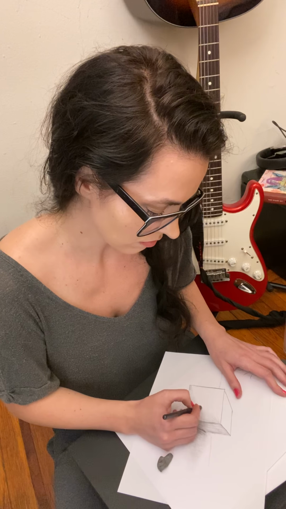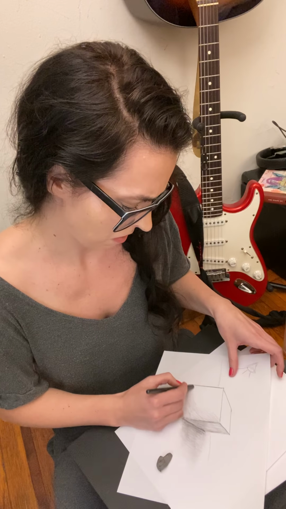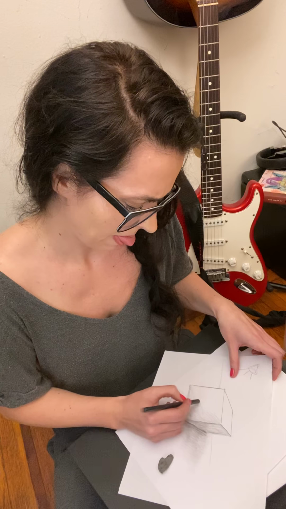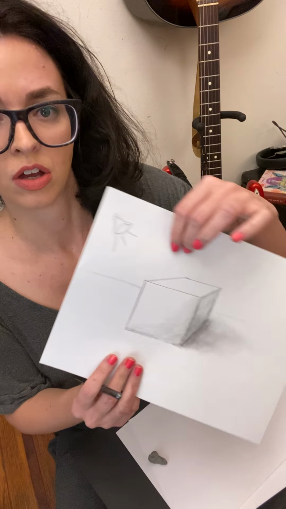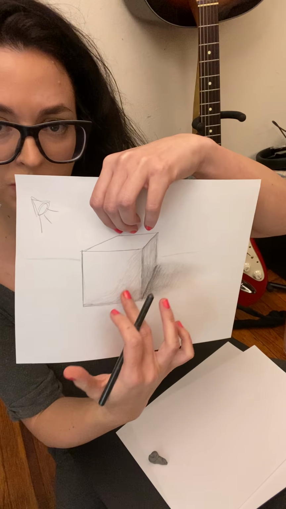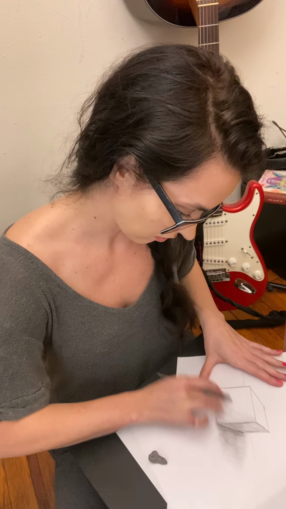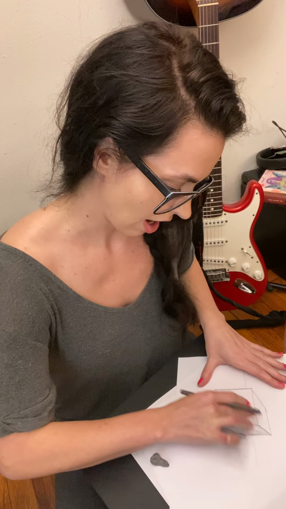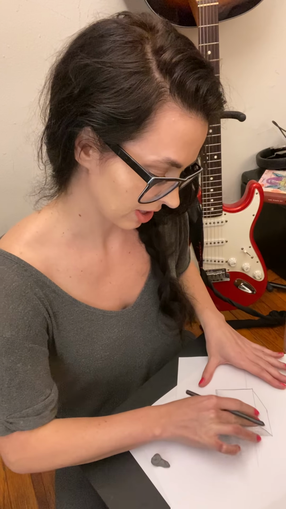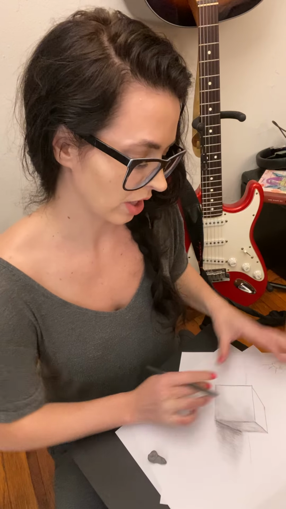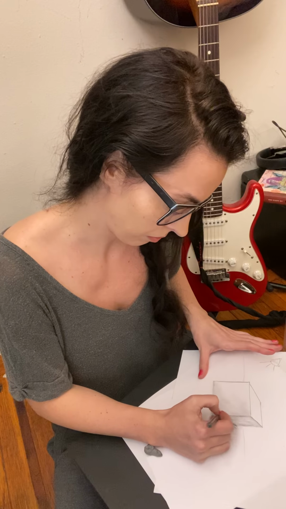So, okay, see how I'm making it almost like a wave shape. I know I said this yesterday, but I'm using my finger, which is a really bad habit to get into if you're working on a drawing that you want to keep.